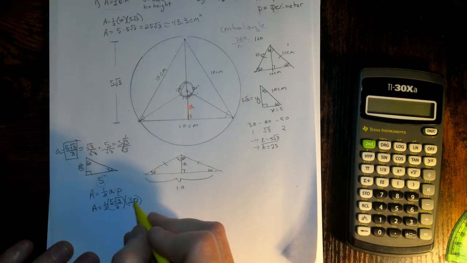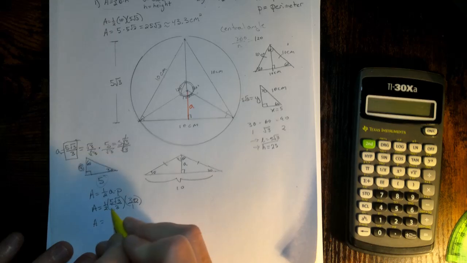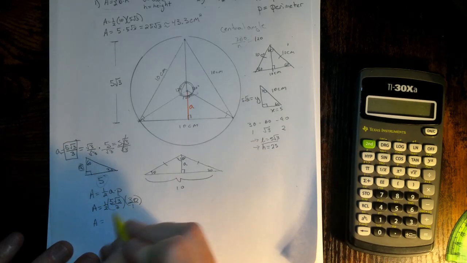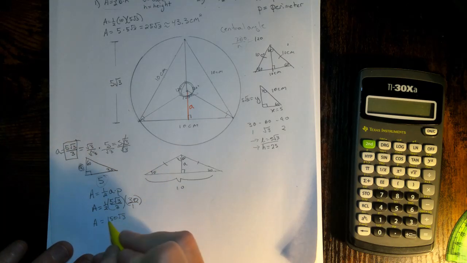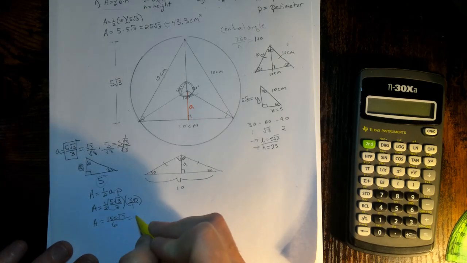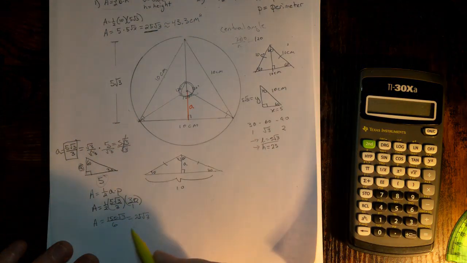Now I can multiply everything. I can cross cancel, so 30 times 5 is 150 over the square root of 3, and then 2 times 3 is 6, and so that simplifies to 25 square roots of 3, which is what we had up here when we used the other formula.